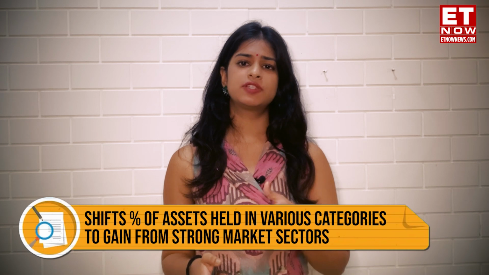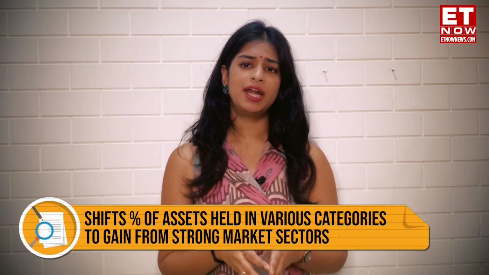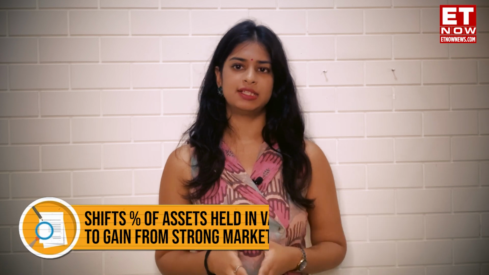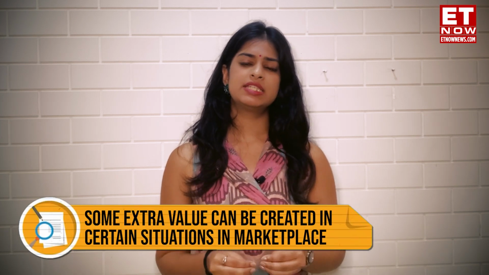The strategy shifts the percentage of assets held in various categories to take advantage of strong market sectors. And then you can get back to your original mix whenever you have reaped the profits. The advantage is that some extra value can be created in certain situations in a marketplace. So like the strategic asset allocation, we first allocate money in different sectors.